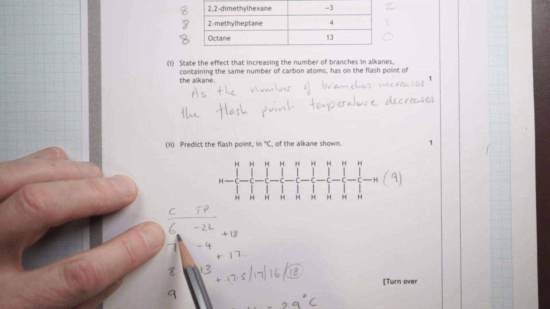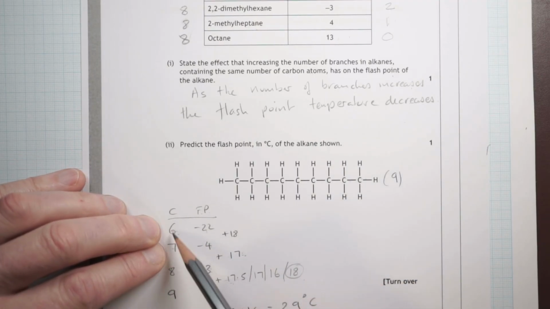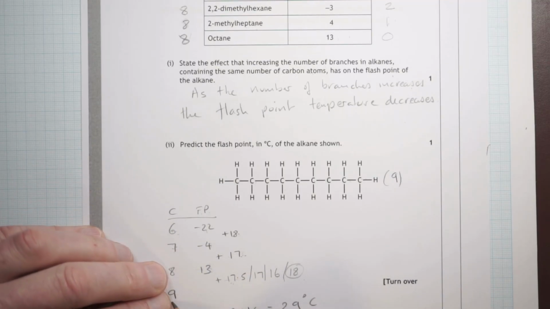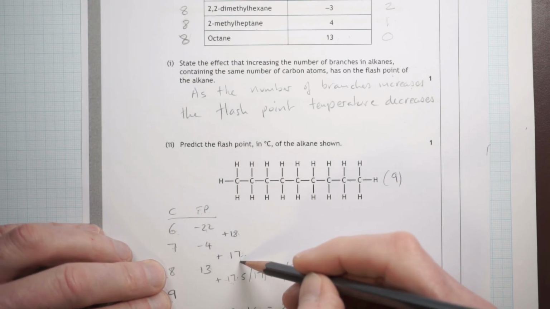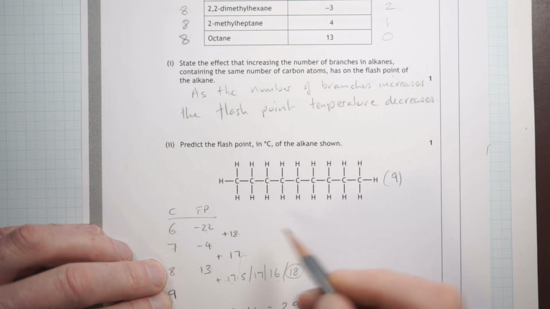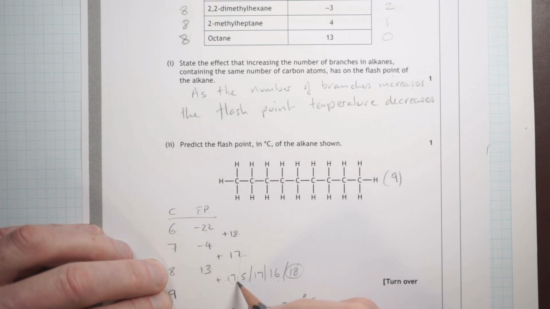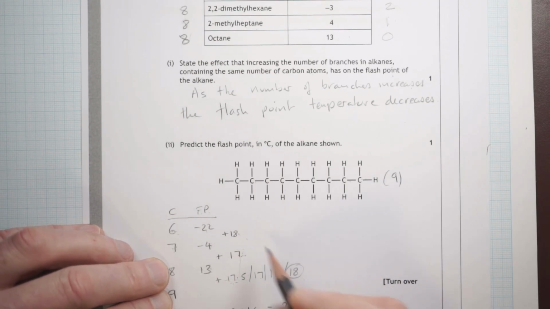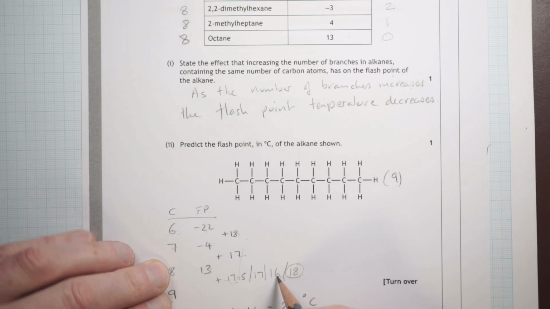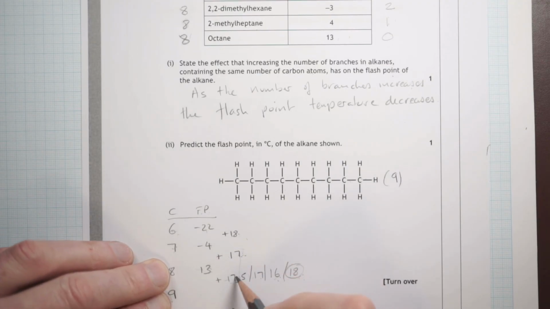So 6 carbons to 7 carbons, the increase is plus 18. 7 carbons to 8 carbons, the increase is plus 17. 8 carbons to 9 carbons, the increase could be what? It could be 16, because that's the trend, 18, 17, 16. It could be the average of this. It could be 17.5. Could just be another 17. Maybe it could be an 18. Okay, so it's going to be somewhere between 16 and 18. 18 might be pushing it. That's going against the trend. It's going up. So I'm going to stick with 16, I think, because I like the trend 18, 17, 16.